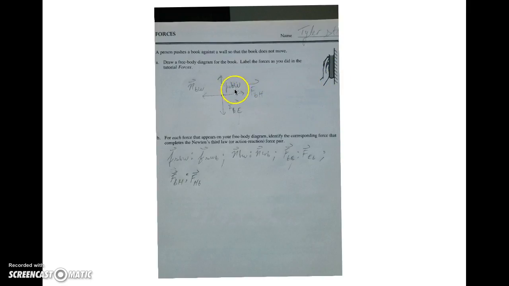And the equal and opposite forces here. So we've got the friction on the wall by the book and the normal force on the wall by the book. The force on the Earth exerted by the book. And our final third law pair is the book being pushed by the hand. The opposite is the hand pushing on the book. And that really does it.